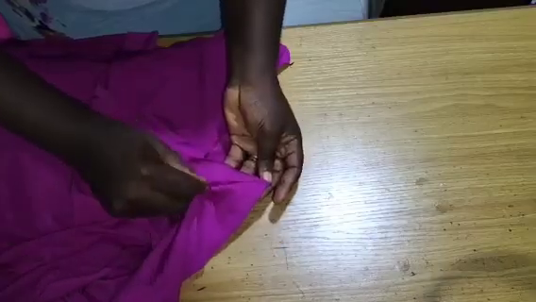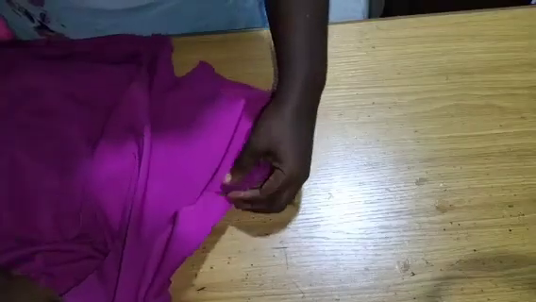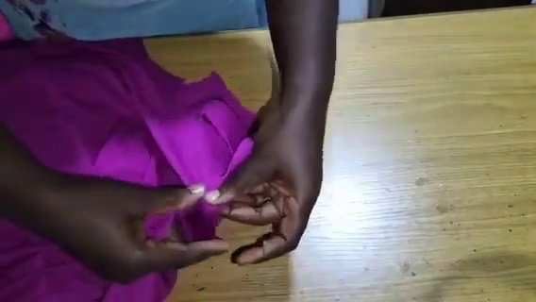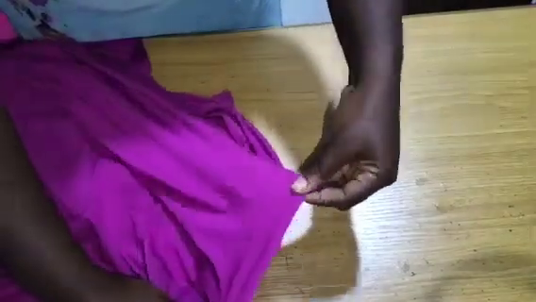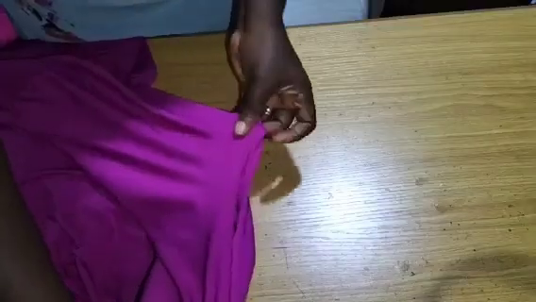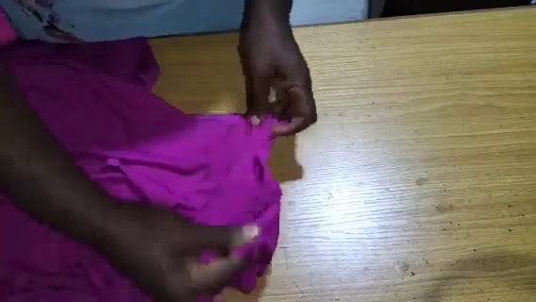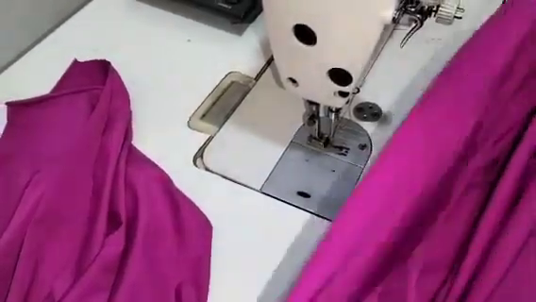So I'll go over to the machine now. I'm going to sew the shoulder seam line. I'll also match my neckline to the shoulder seam line. So I'll stitch right now. Then this is the armhole, as you can see. So I'll now go ahead and stitch the sides. Let me do that.